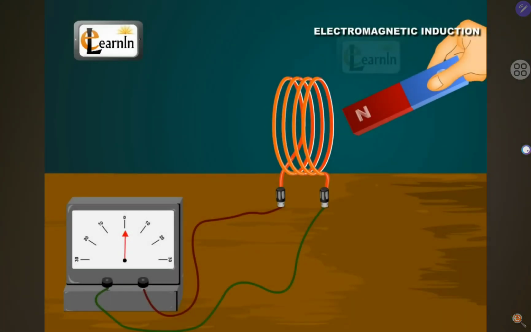So when they take the magnet away from the wire, the magnetic field passing through the wire changes.